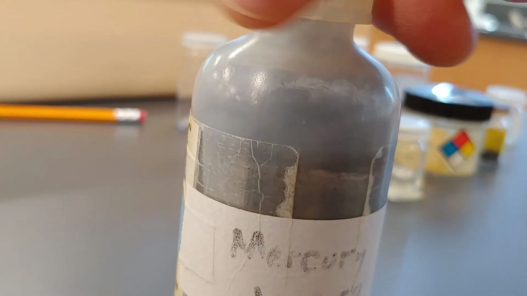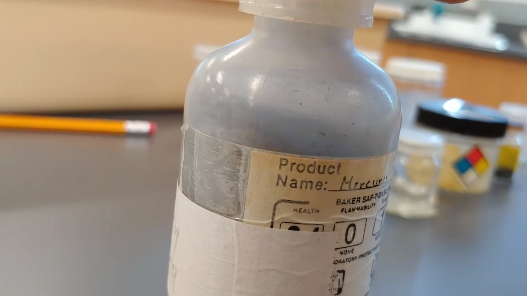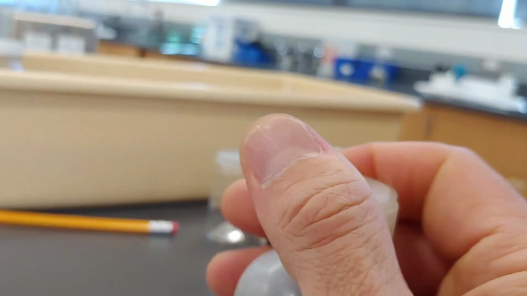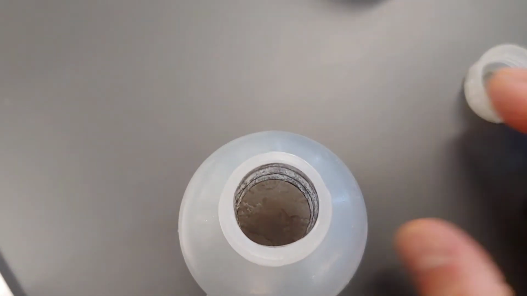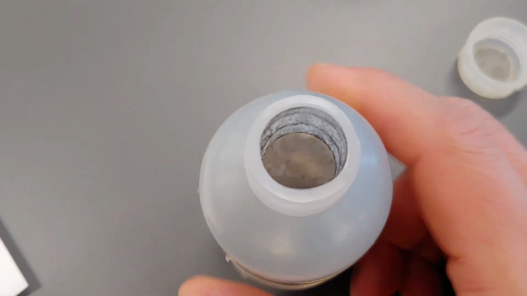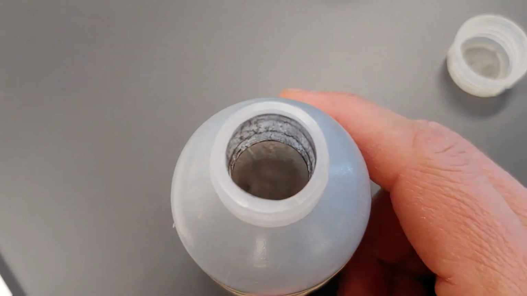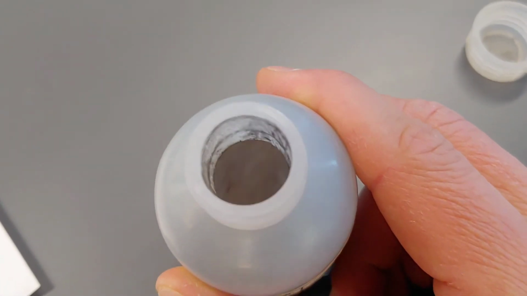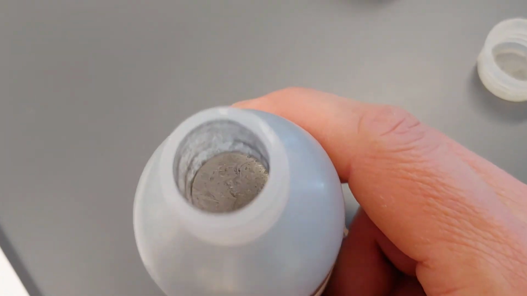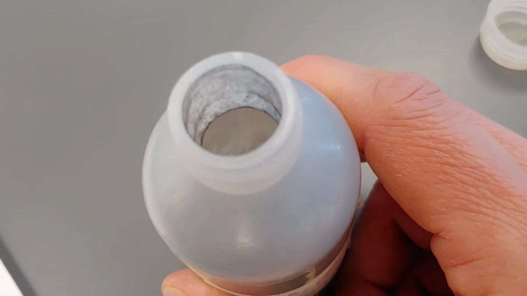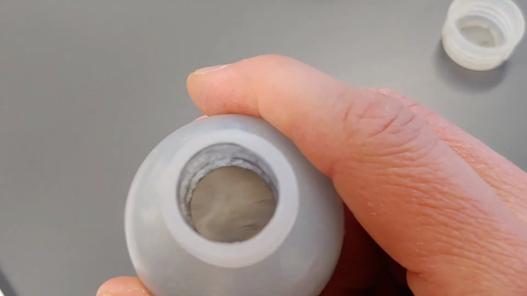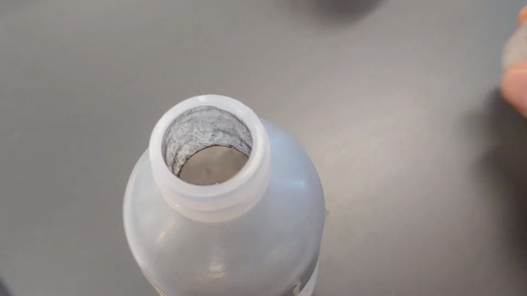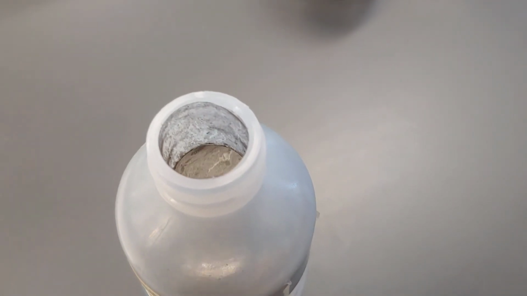And the last sample that we have to look at is a sample of mercury. So that is element mercury. Let me take the lid off of this if I can. Hold on just a sec. Okay, so there's mercury. You can see it in there. It is a liquid at room temperature. One of two elements on the periodic table that's a liquid at room temperature. Shiny, silvery colored. All right, and that's part C.